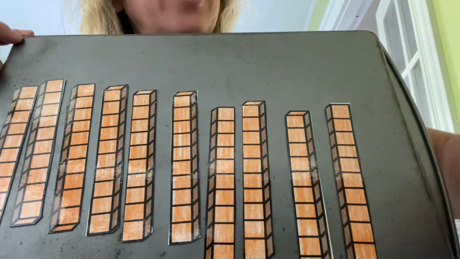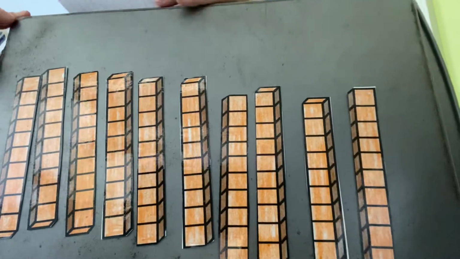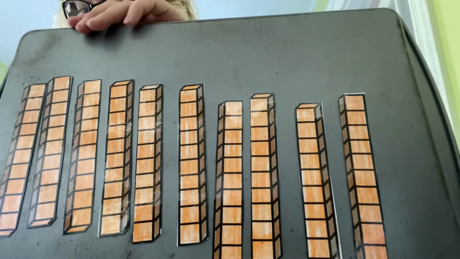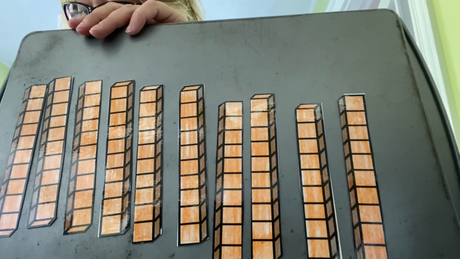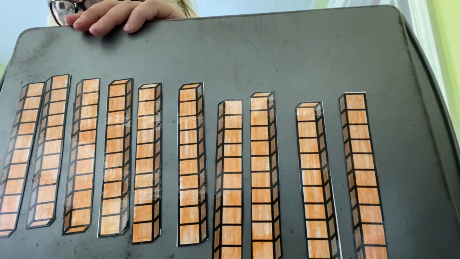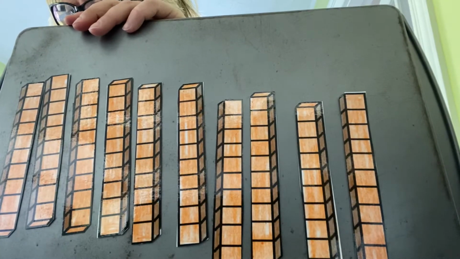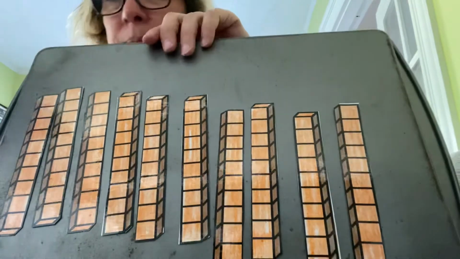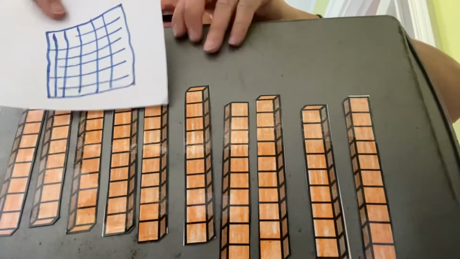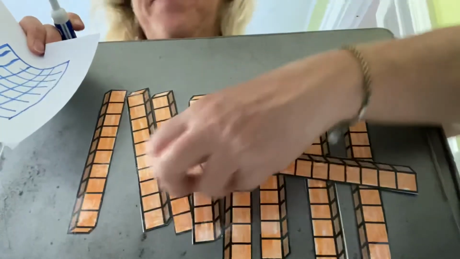But what I could do is take 10 of those tens and make a big 100 like we have at school. So there's a 100. I'm going to trade all of these in for a 100.